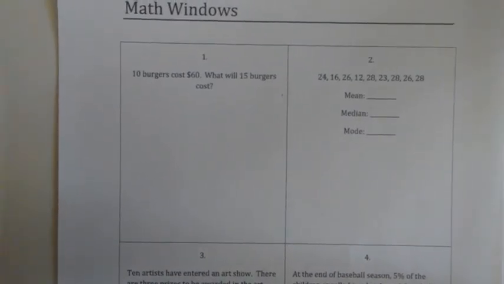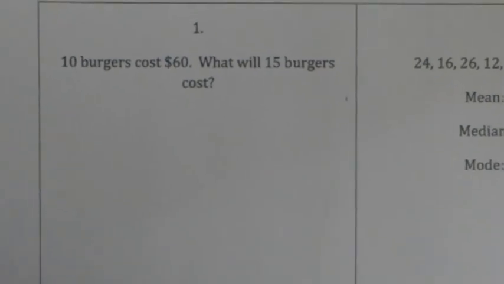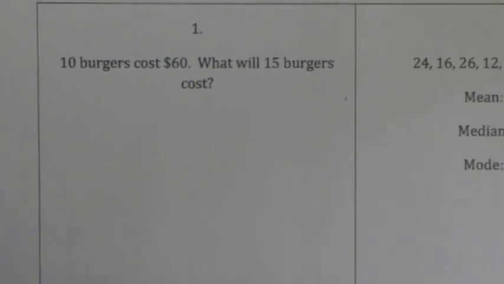Okay, first we're going to look at our math windows, as we like to start on these. They're a good review. Sometimes it's a review of past skills. Sometimes it's a look at skills that are coming up. Okay, this one is from the past, I think.